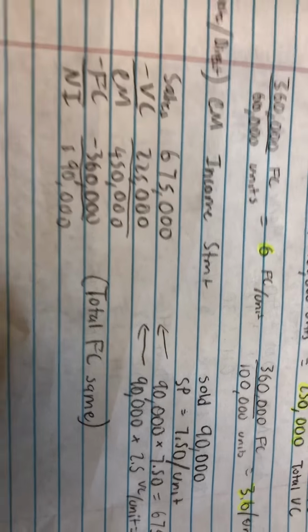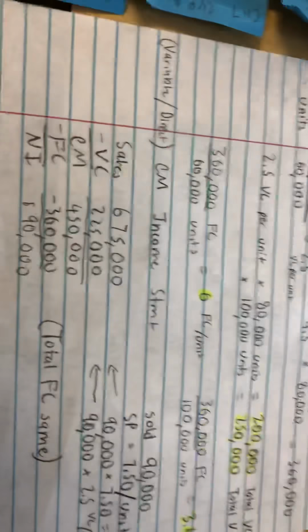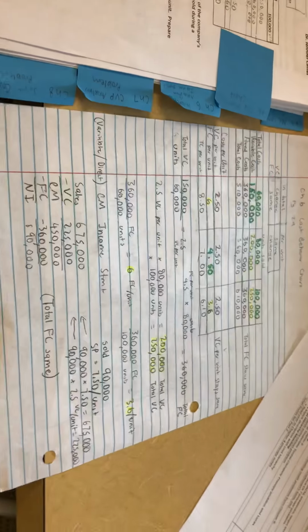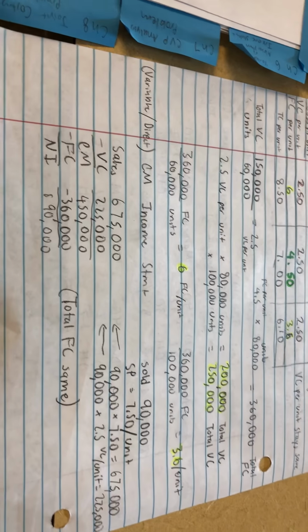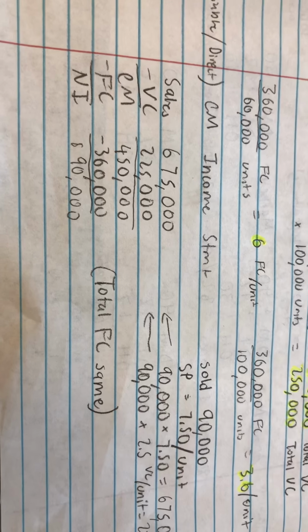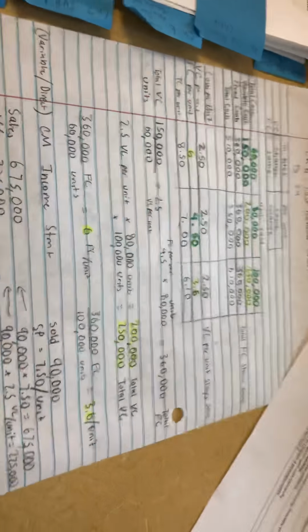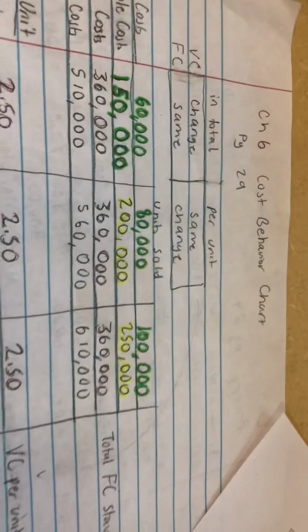Then you subtract your fixed costs, and since fixed costs in total stay the same, you just bring it down, subtract that, and you get 90,000. So there you go, that's how they do that problem. I'm sure she could change it up and give you fixed cost per unit, and you just multiply it by the units to get the total fixed cost and then subtract that, but yeah, she could change some things up. That's pretty much the cost behavior chart, just memorize that.